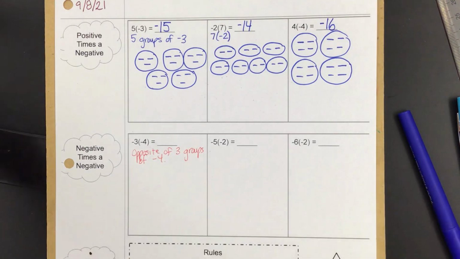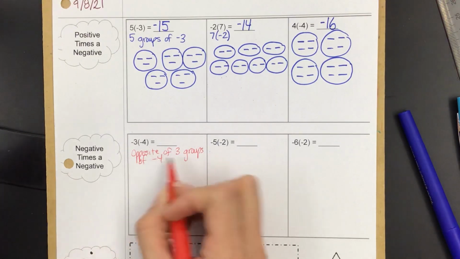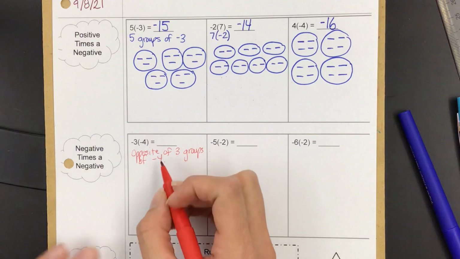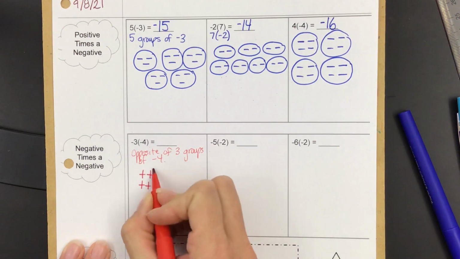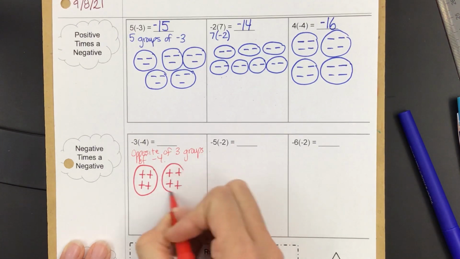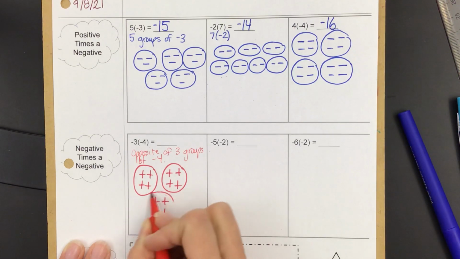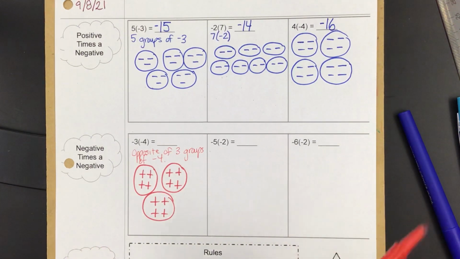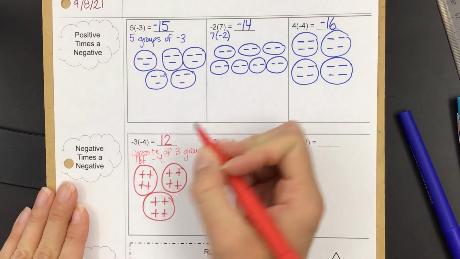And this pen is not working very well. Oh, here's a better one. Okay. So the opposite of 3 groups of -4 would be 3 groups of +4. So 1 group of +4, 2 groups of +4, 3 groups of +4. So altogether, that is 12 positives. Okay.